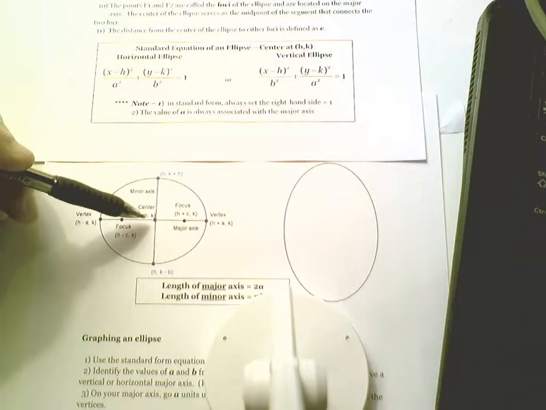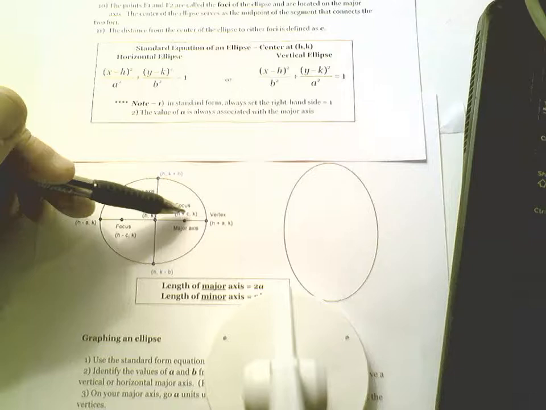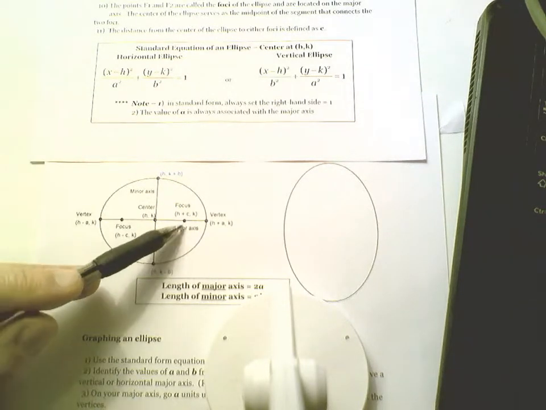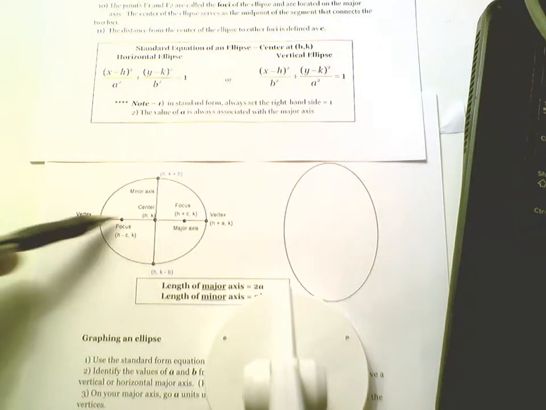And then the last piece, notice, h, k, h plus c, comma k, we've moved what? c units to the right. This is our first focal point, foci. And the second one is what? c units to the left. h minus c, comma k. What's happened? Our k value has stayed the same. Our y coordinate stays the same on all these pieces.